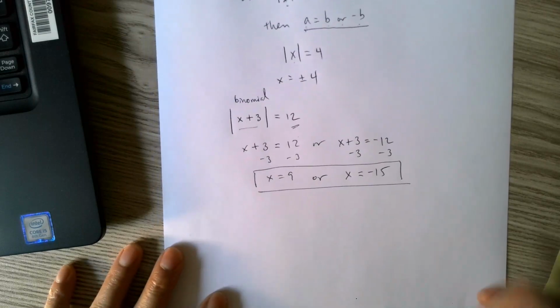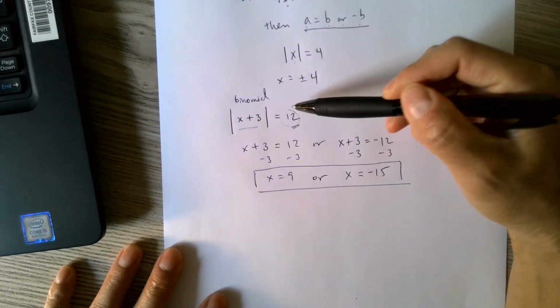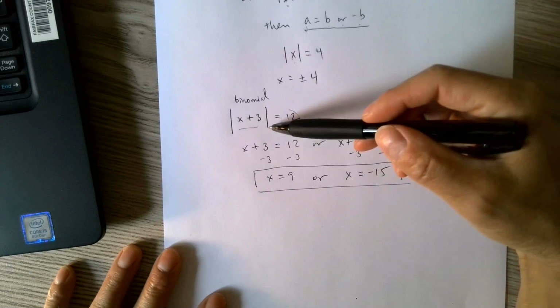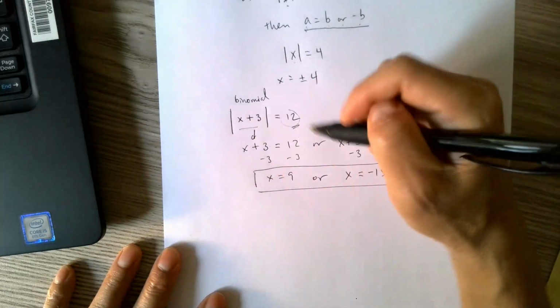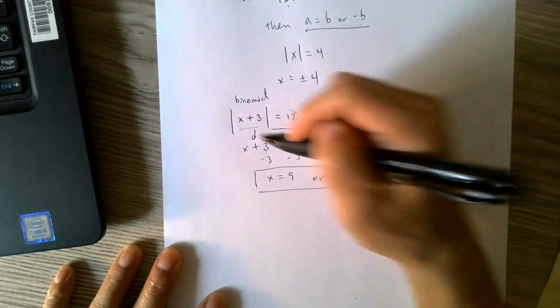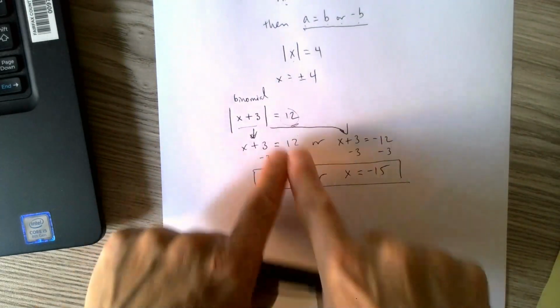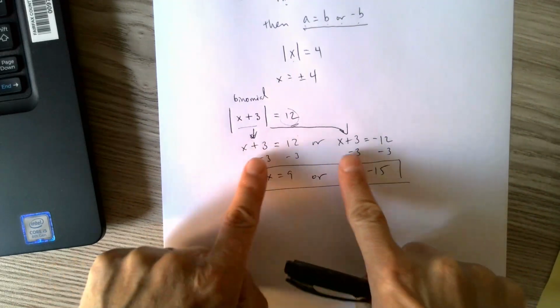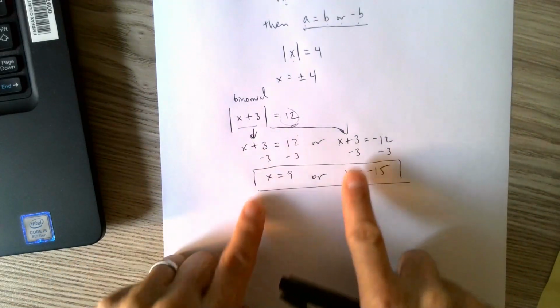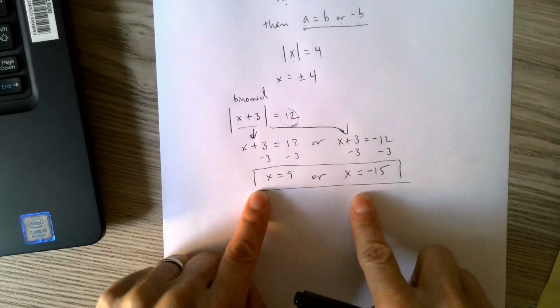Okay, so to sum up, if this is positive, you split this up into two equations, this one and this one. And there are no absolute value bars anymore after you do that split. Absolute value bars are gone. And then you solve each equation separately.